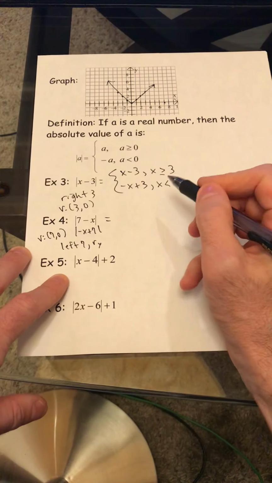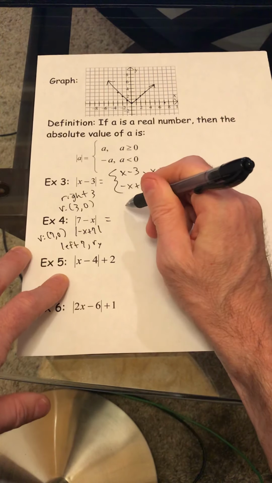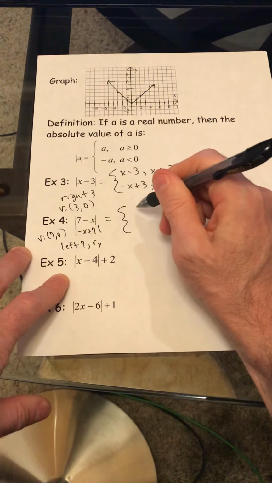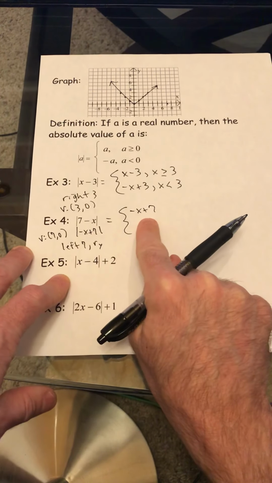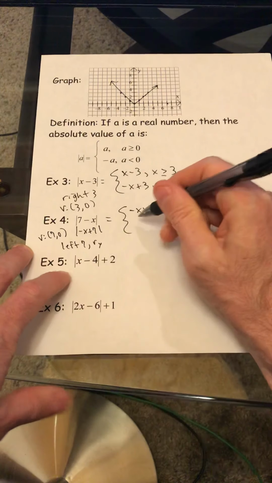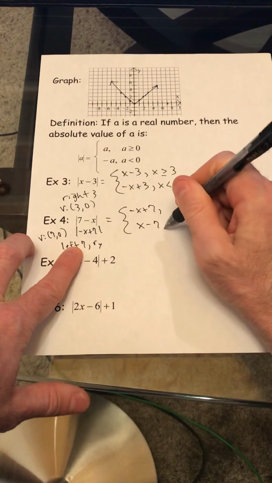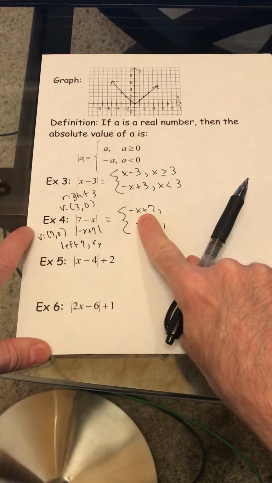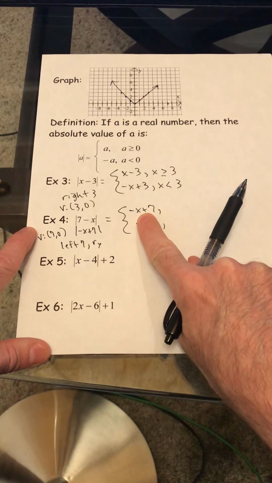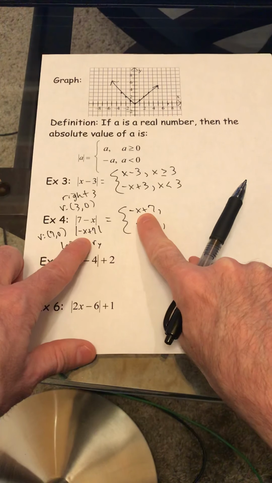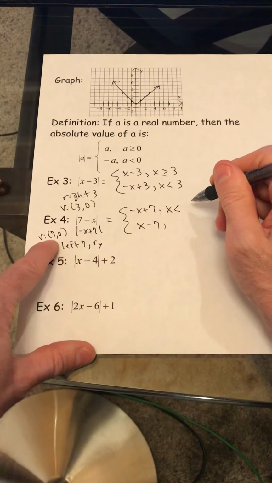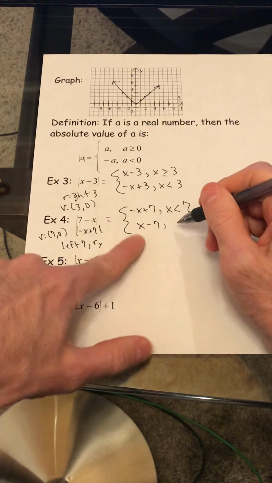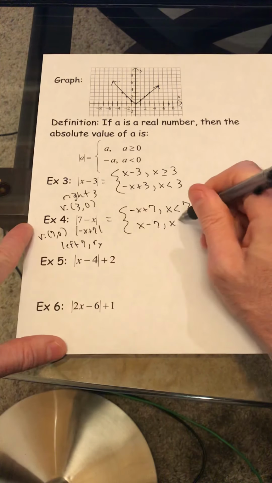Now, we will also talk a little bit about how that impacts this. Again, if you want to use it in the rewritten form, negative x plus 7, well, the opposite's going to be x minus 7. Because of the reflection, the negative x went with the original one. Wherever you have the negative x will be the x's less than 7. For the positive x minus 7, x is greater than or equal to 7.